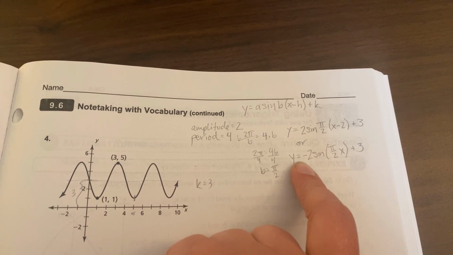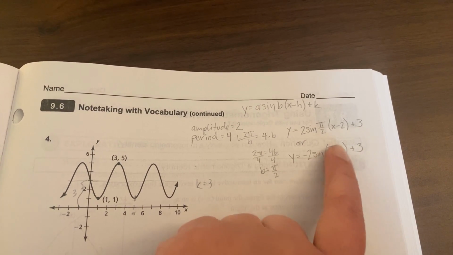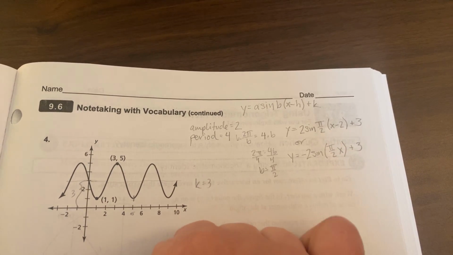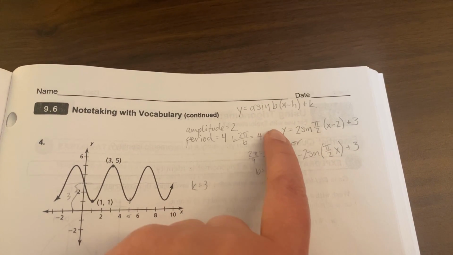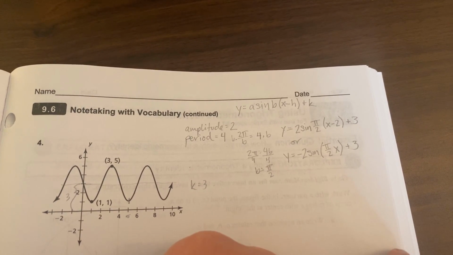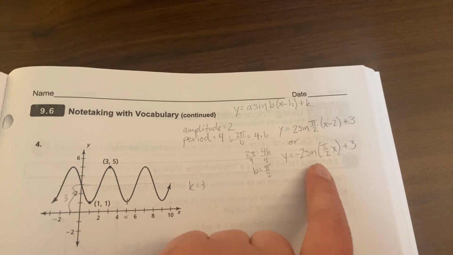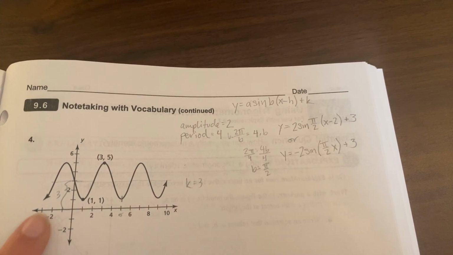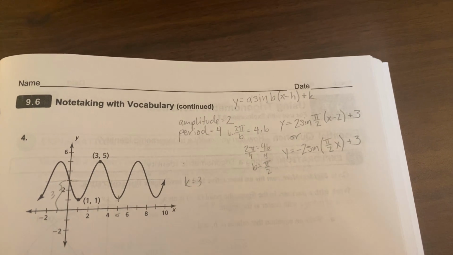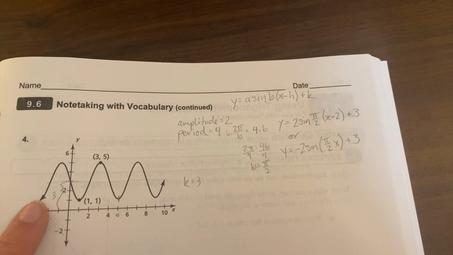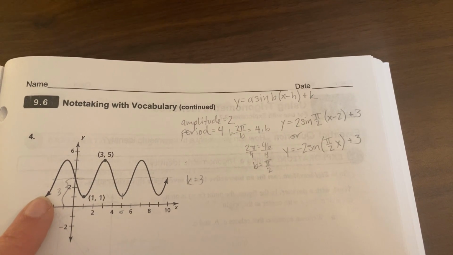What's the difference here? This one has a negative sign in front. This has a minus 2 over here. Here there's no horizontal shift. When I type both of these into my calculator, they produce the same graph. So there are 2 equations that model the same graph. And you will find that to be the case with all of these functions. There's more than one answer.